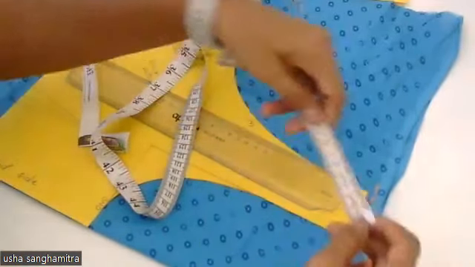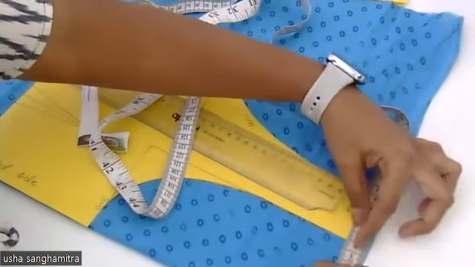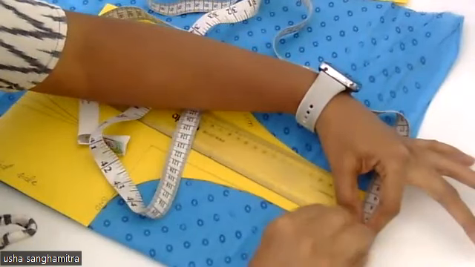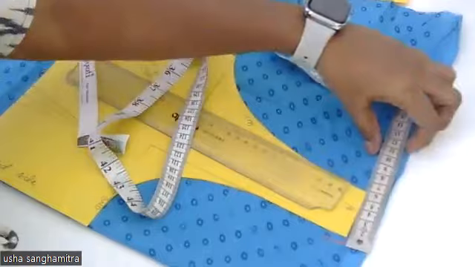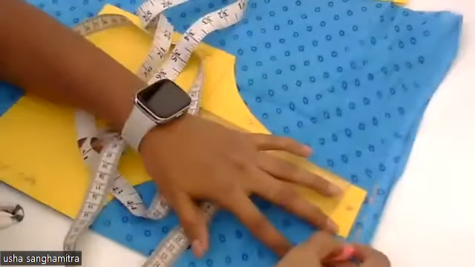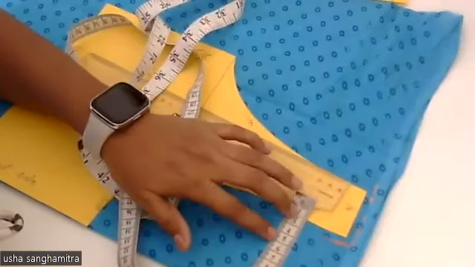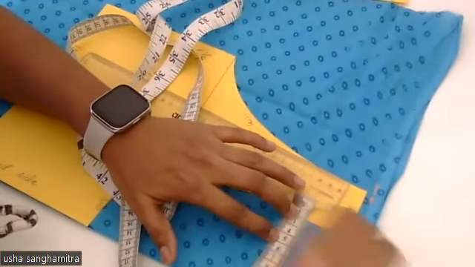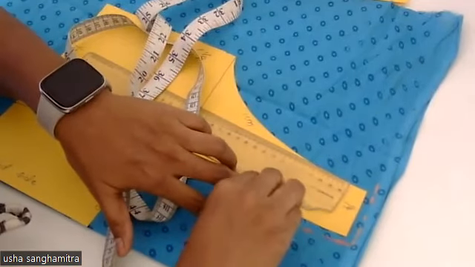Just identify it and place the 1 centimeter marking. If you are aware of this 1 centimeter, you can directly give the markings. If you are not aware, just use the measuring tape and follow the measurements. Just place it and give the 1 centimeter gap in this way. Little by little you have to do.